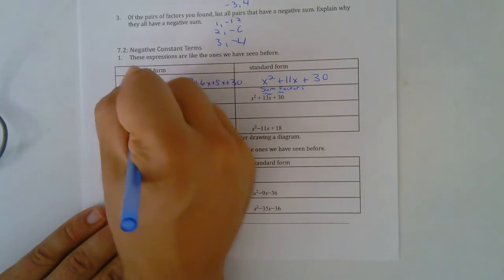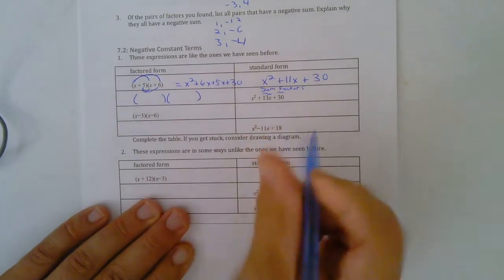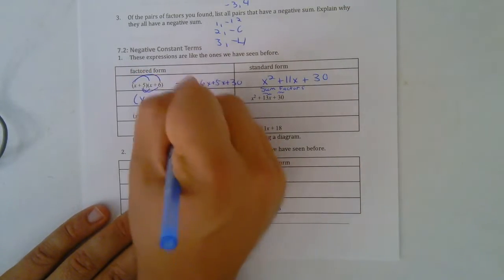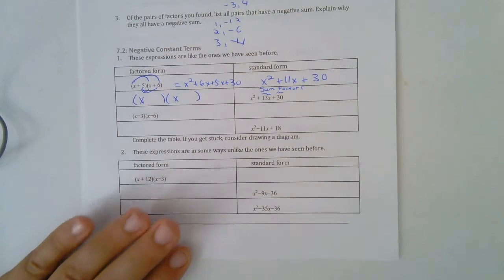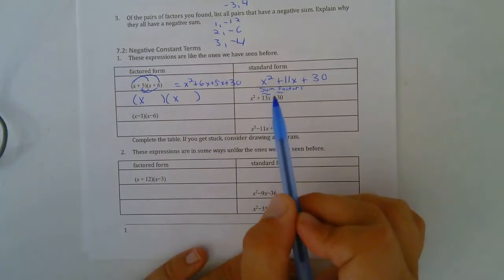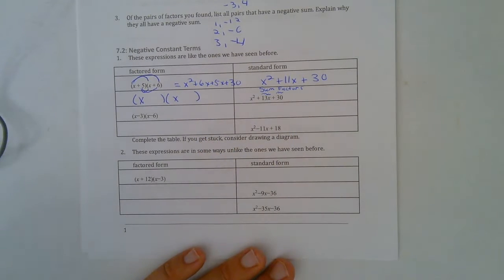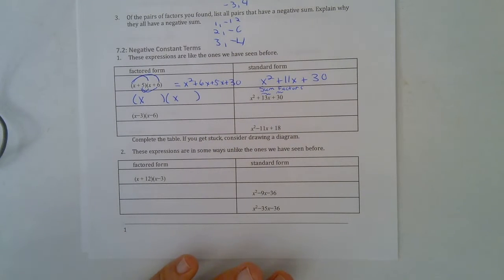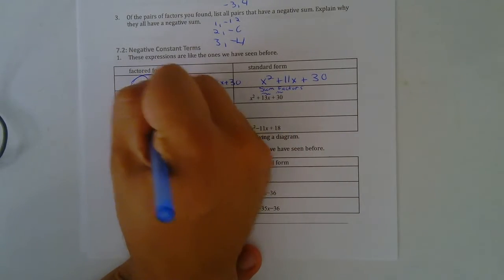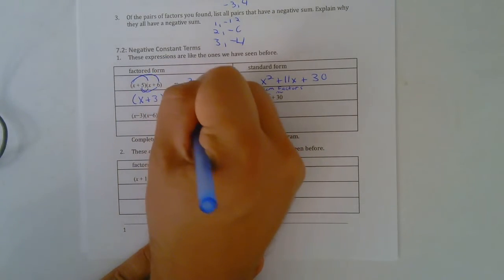So if I'm thinking about that, I know that if we just have 1x squared, my first terms have to be x and x. And then if I think of two numbers that multiply together to be 30, that make 11. Well, 1 and 30 would add to be 31. 2 and 15 would add to be 17. But 3 and 10, well, 3 times 10 is 30, and 3 plus 10 is 13. So we could put in plus 3 and plus 10.